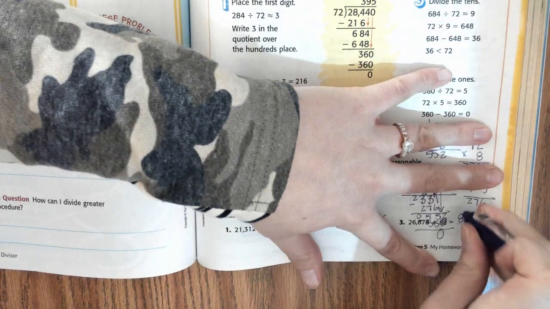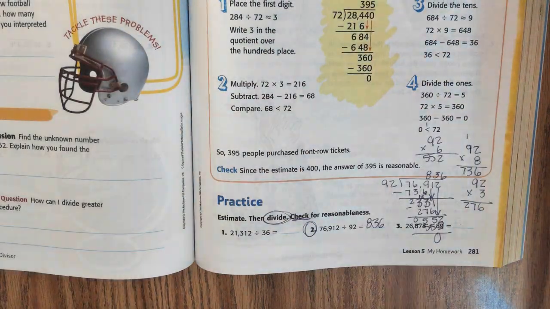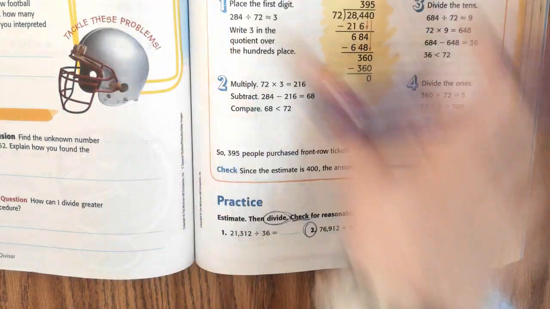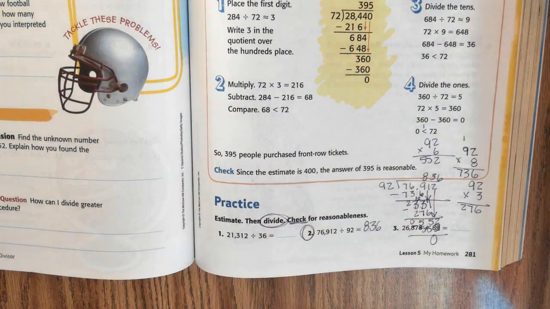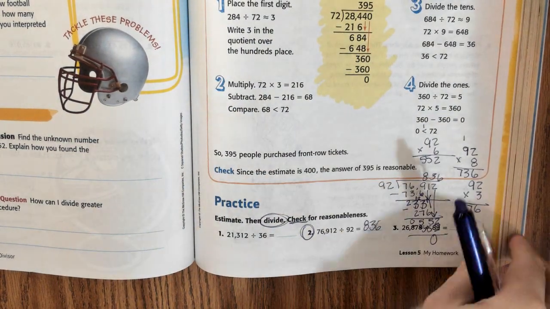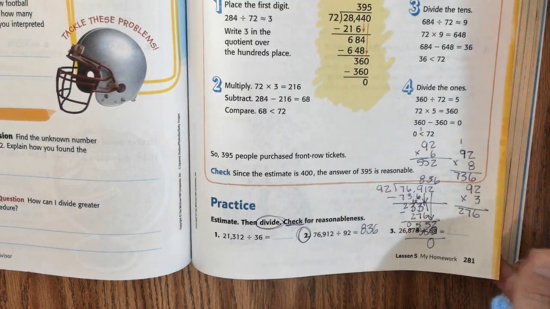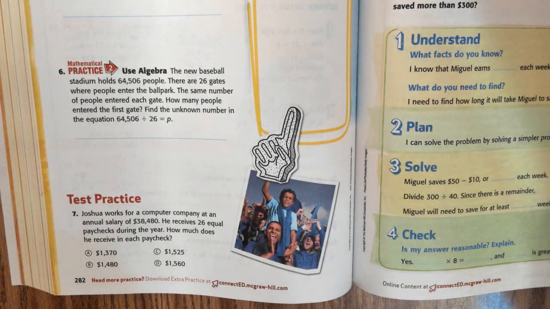836. Okay, I would highly suggest using another piece of paper. Otherwise, you might get kind of lost, or your paper is going to look crazy. But if you use another piece of paper, make sure to staple it to this paper when you turn it in. Okay, I need to see that work. All right. Let's do one more together.